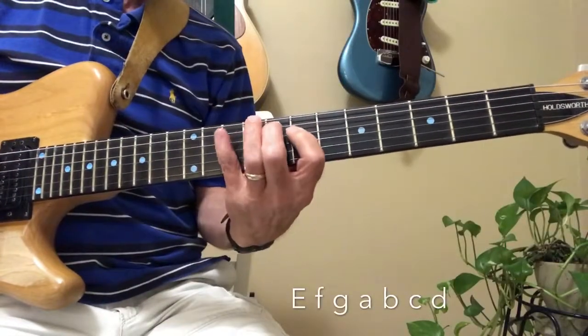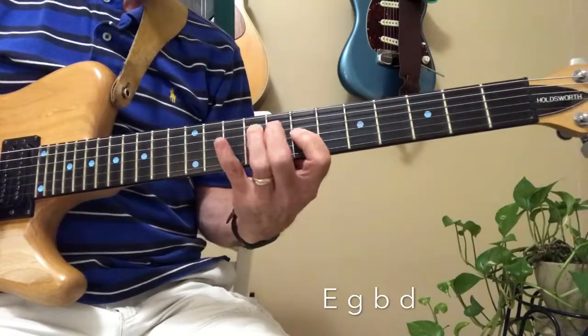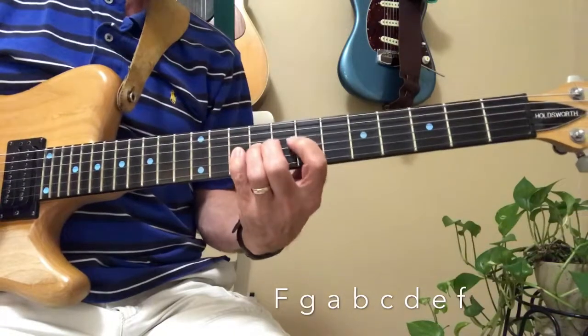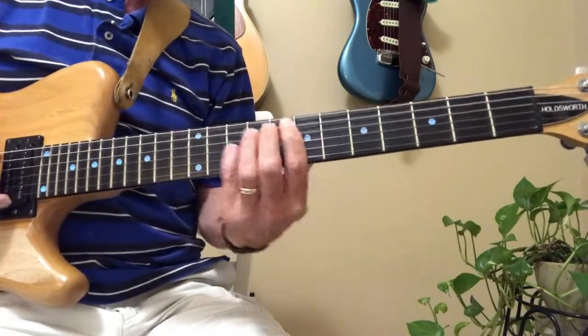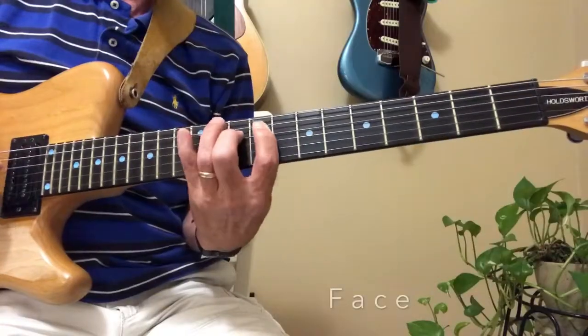Again, all these notes are natural. We're not moving from the key of C yet. 1, 2, 3, 4, 5, 6, 7. Then we go to the 4th note of the scale, F. Again, 1, 2, 3, 4, 5, 6, 7, 8. Now, each time we do that, we're shifting the intervals between the notes.